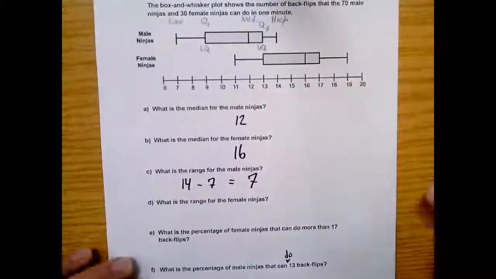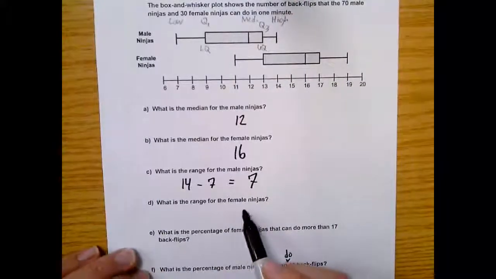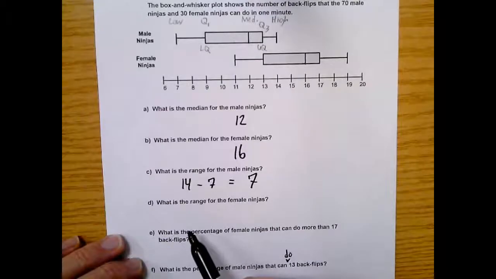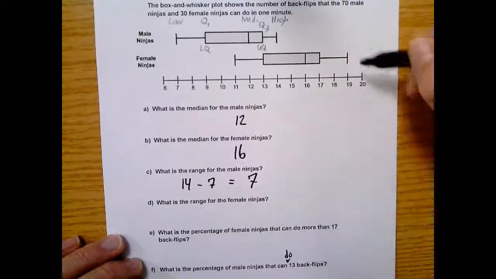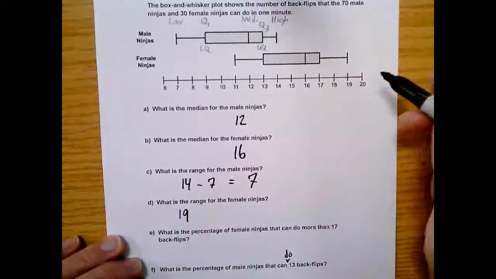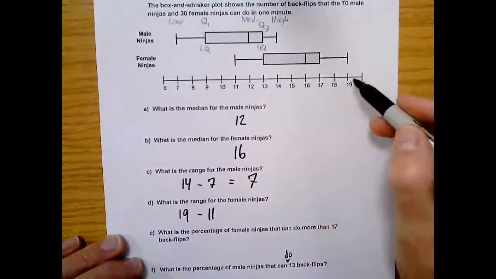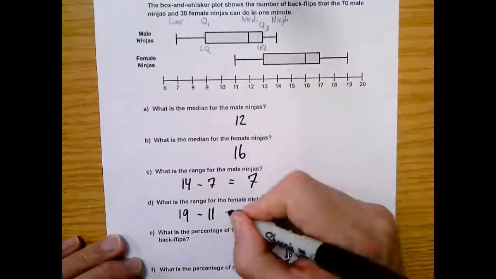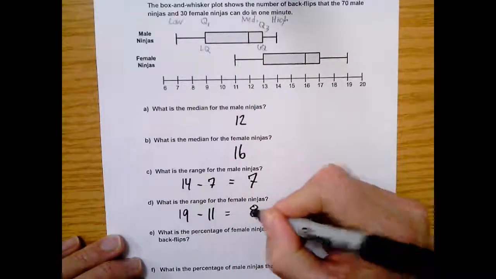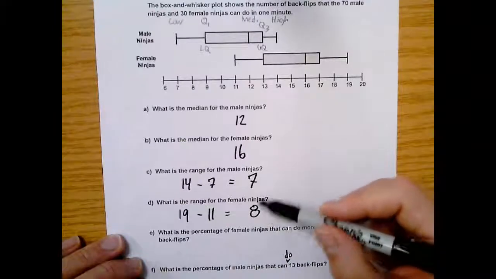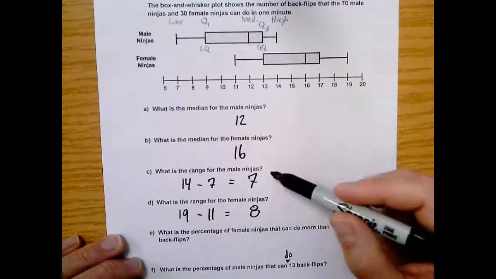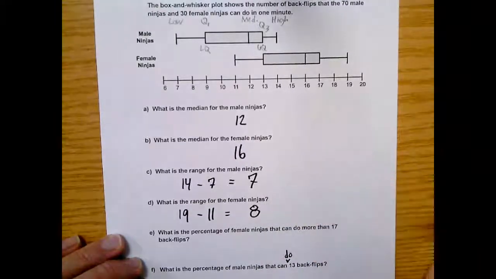Here we go. It says, what is the range for the female ninjas? All right, well, again, range is just high minus low. So my female high is 19, and my female low is 11. 19 minus 11 is 8. And what this tells you is that the female data is a little bit more spread out than the male data, right? Just a little bit, okay?